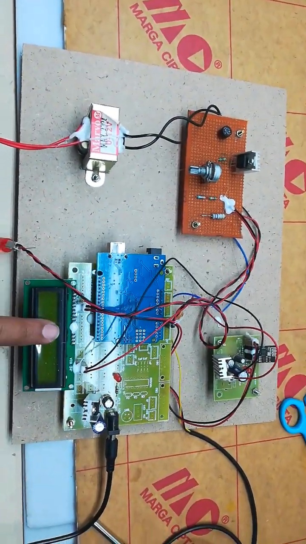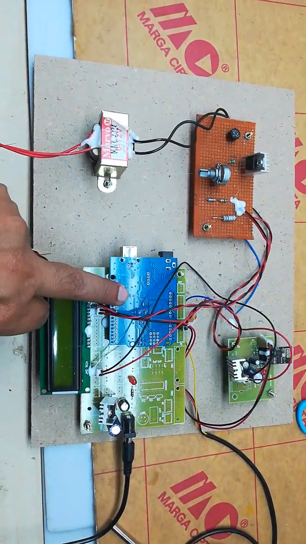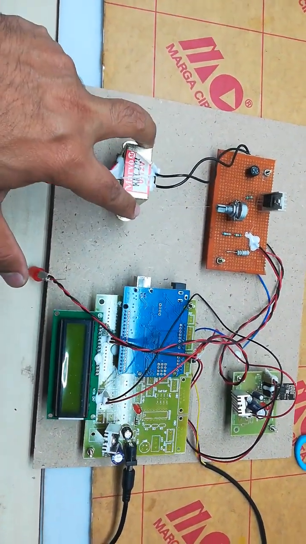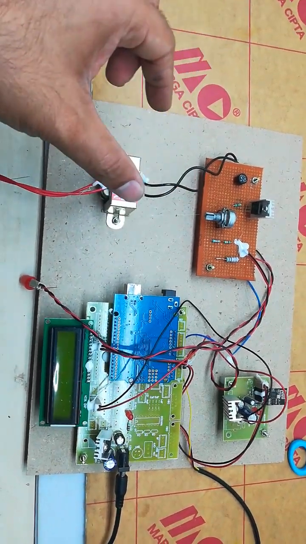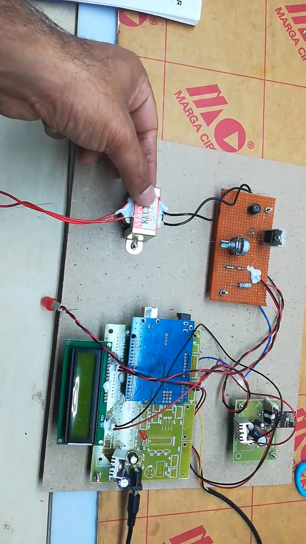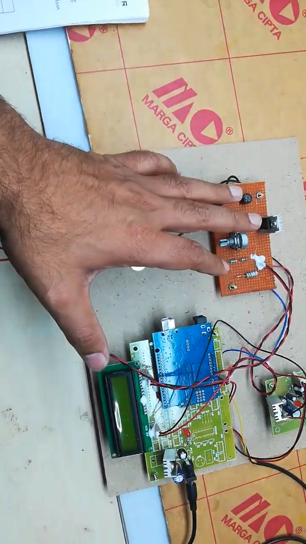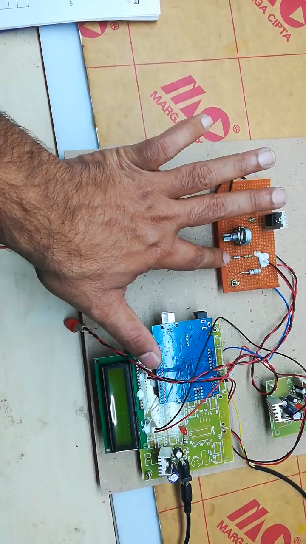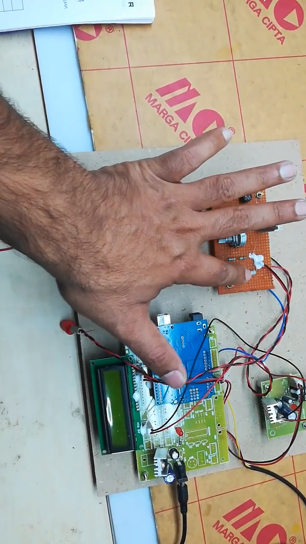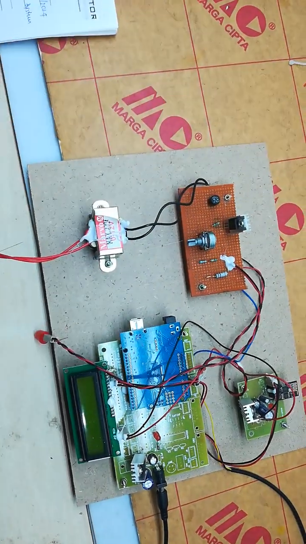Coming to the hardware, this is a 16 by 2 LCD display. This is the power supply board. This is Arduino Uno. This is the transformer where we are monitoring the parameters of the transformer. This is the driver board, where it can read the voltage sensor, current sensor, and current shunt resistance. I will explain what all these components do.